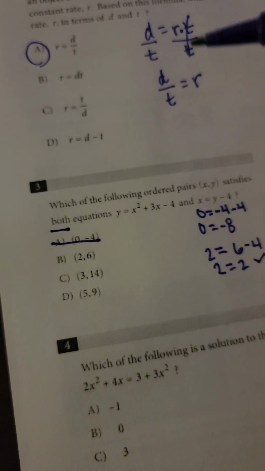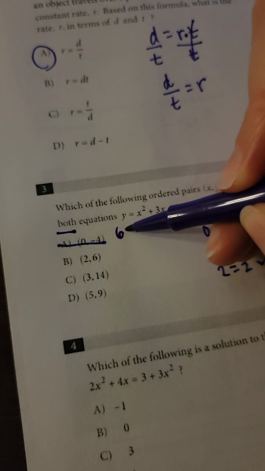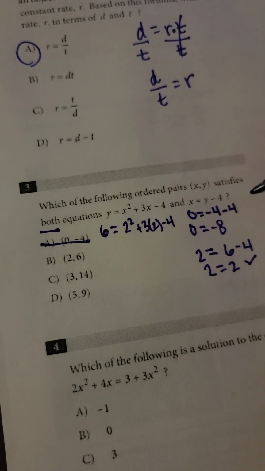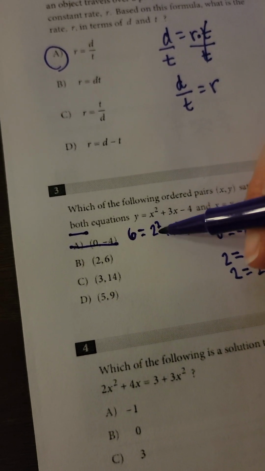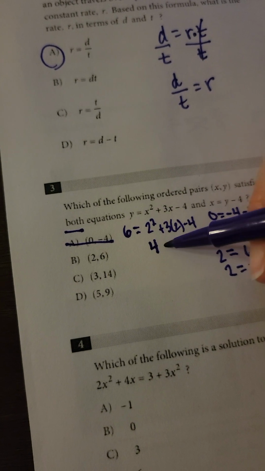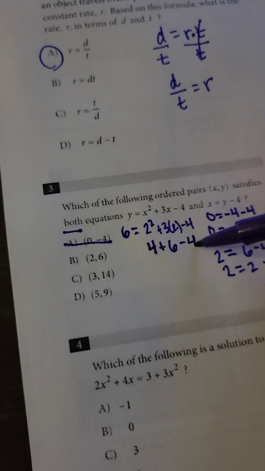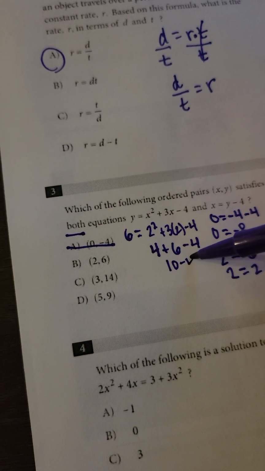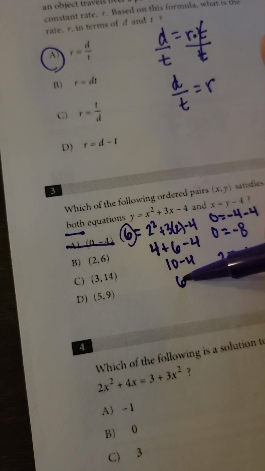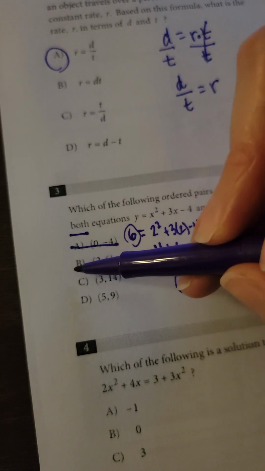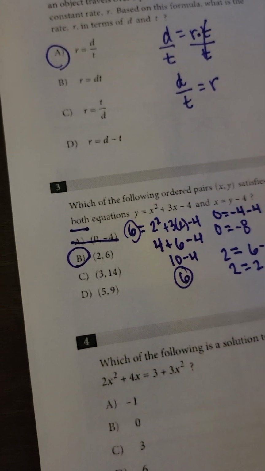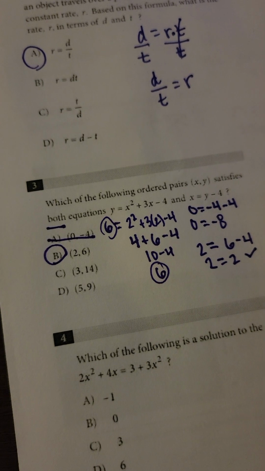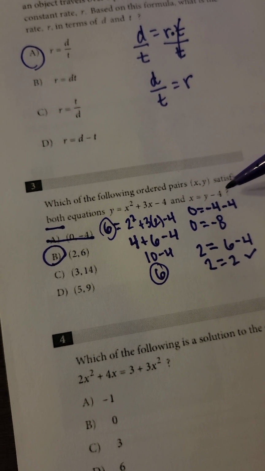So over here, y is 6, 2 is x, and you just have to remember order of operations. You always have to do your exponents first, so that's 4. Then you have to do your multiplication, and then you can take care of your adding and subtracting. So 10, and 10 minus 4 is 6. Left side equaled right side, so it worked. So it's B. You don't have to waste your time checking the other ones then. It's nice when it's A or B, you don't have to do as much work. If it's C or D, you have to try a lot, but start with the easier one because that's less work.